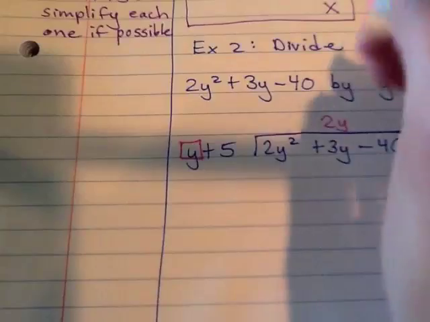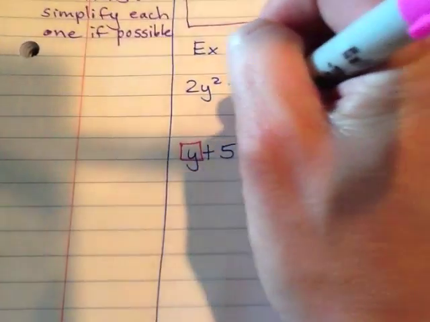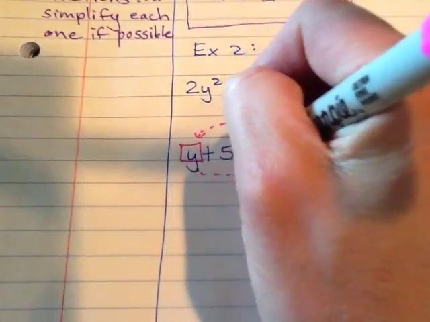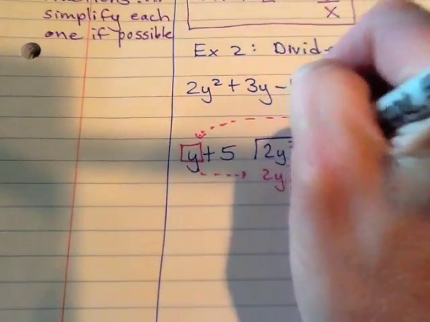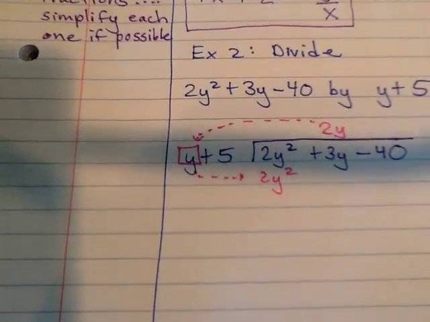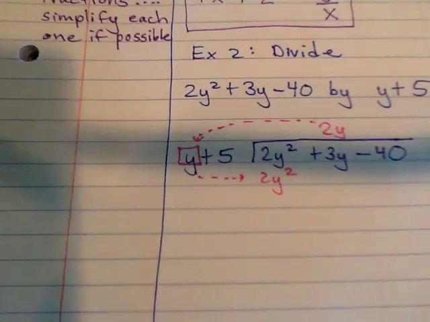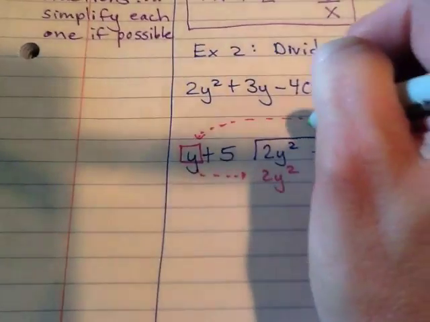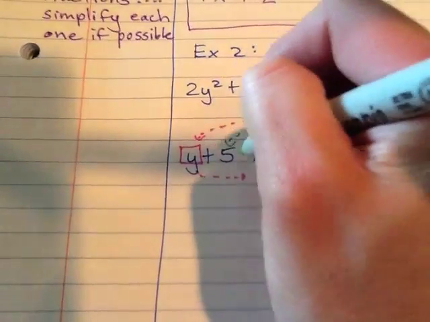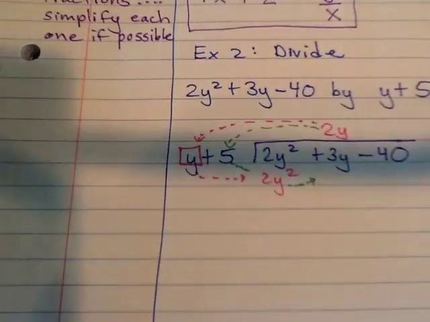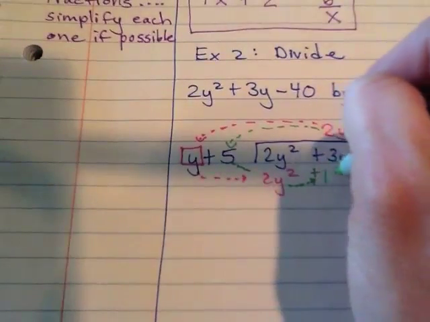So you multiply 2y times y, and you get 2y squared, and then you multiply 2y times 5. I'll go ahead and put that in green so you see. 2y times 5 goes right there, and you get plus 10y.